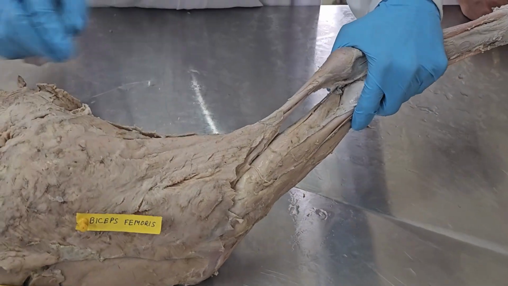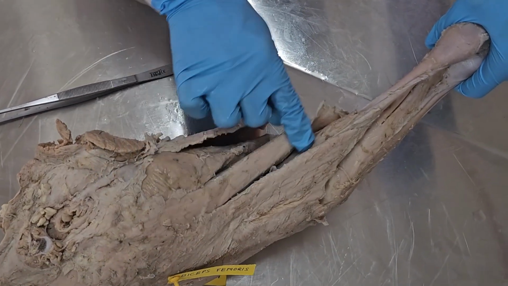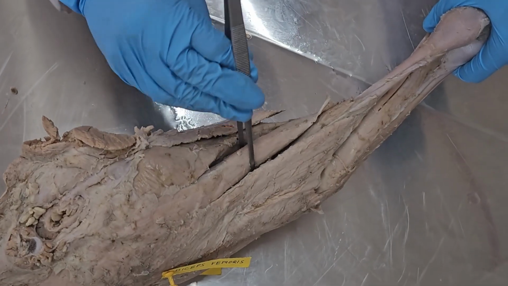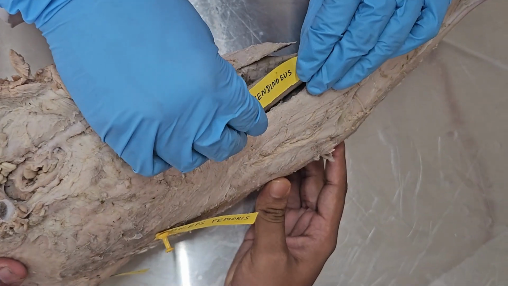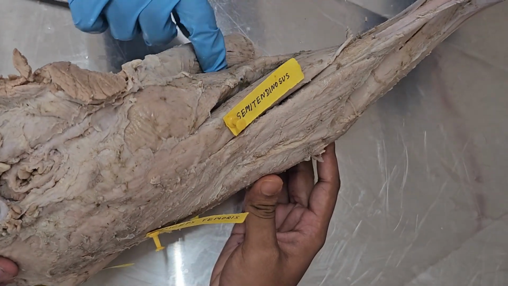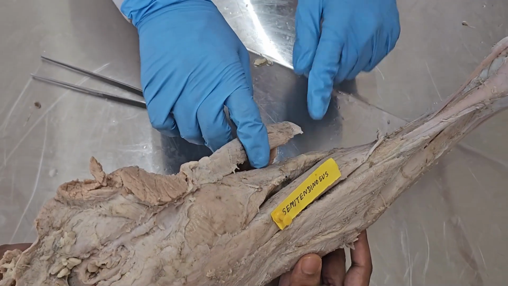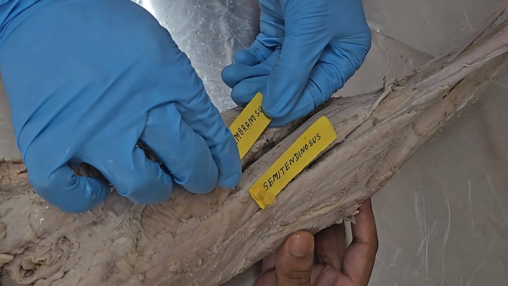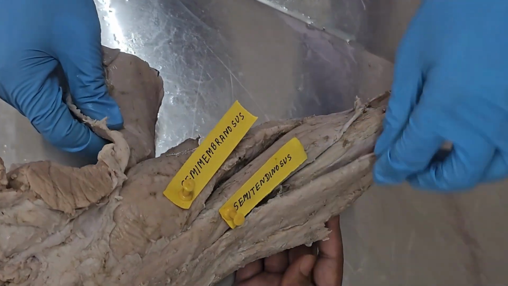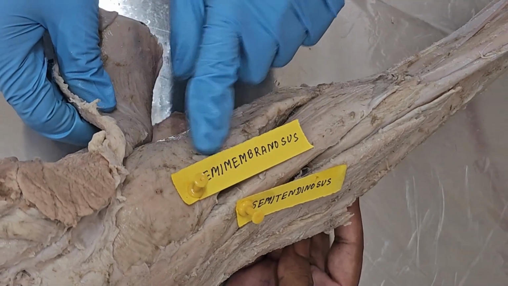Now next, here you will find a tendon-like muscle. This one is called semitendinosus muscle, the tendon-like muscle. And now this muscle is the semimembranosus muscle. So again, this one is the biceps femoris, then the semitendinosus muscle, and this is the semimembranosus muscle.